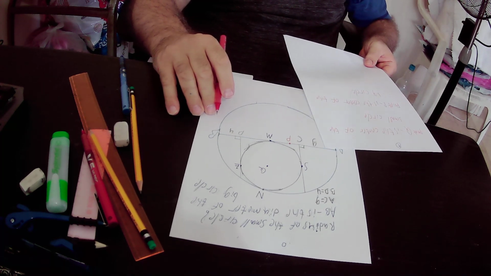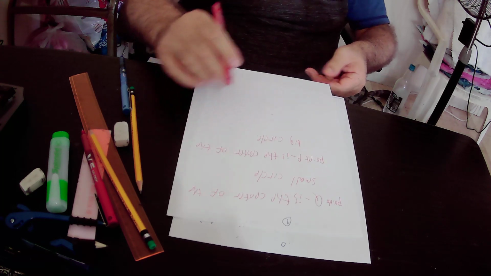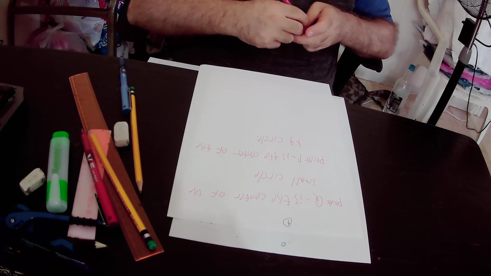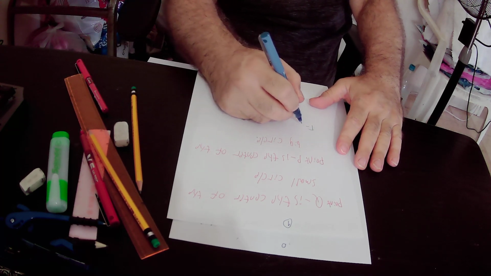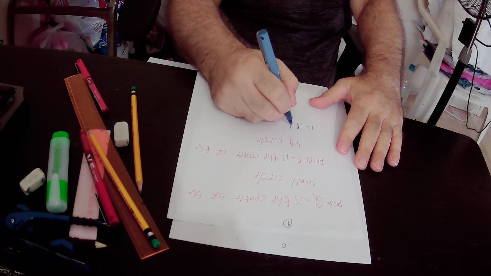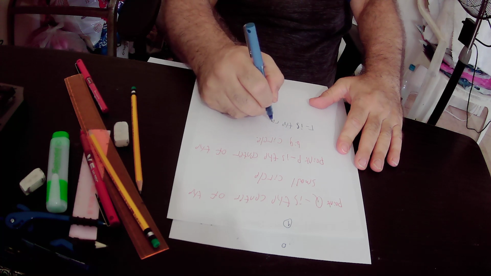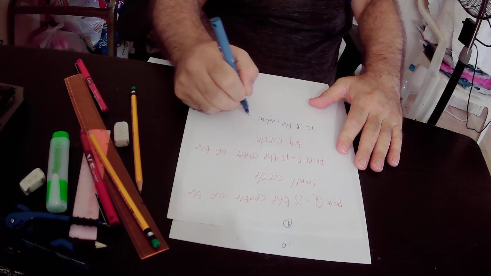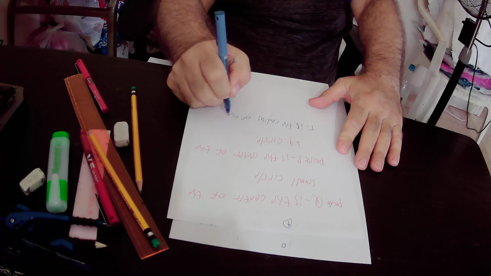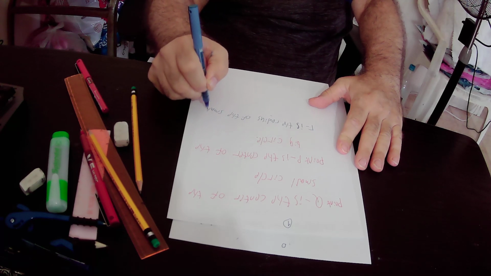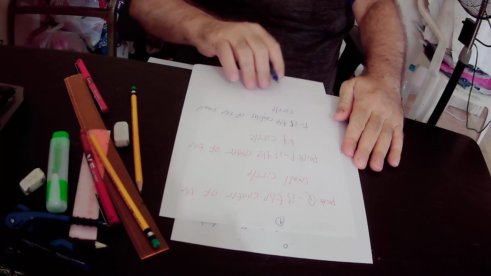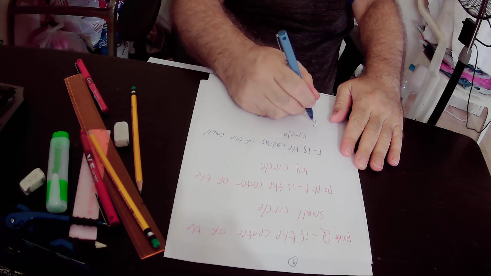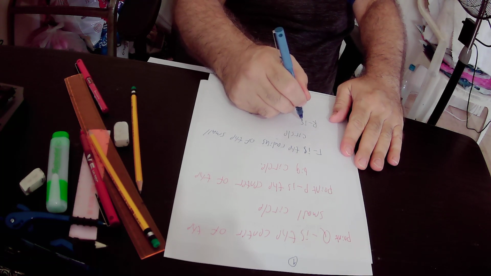and we will also define small r as the radius of the small circle, and we will define capital R as the radius of the big circle.